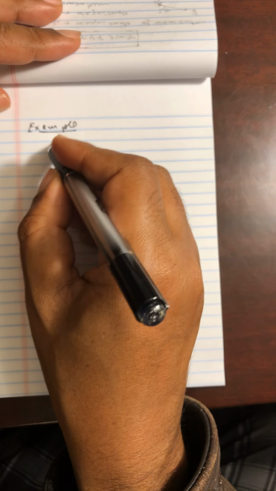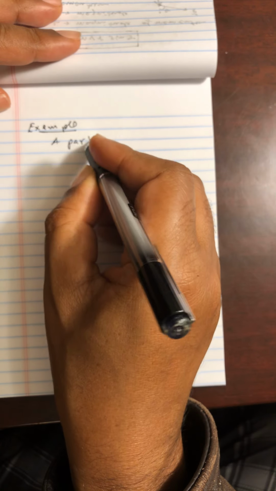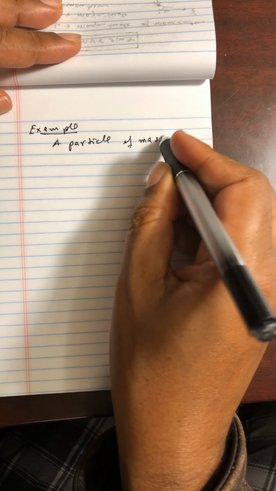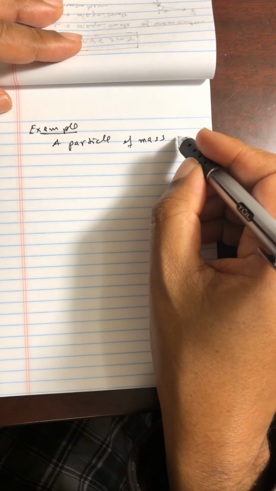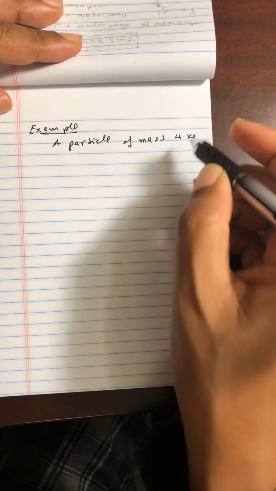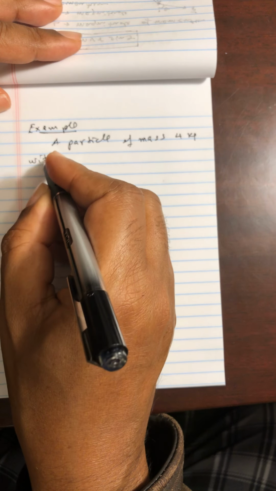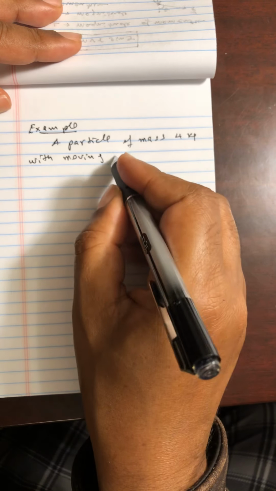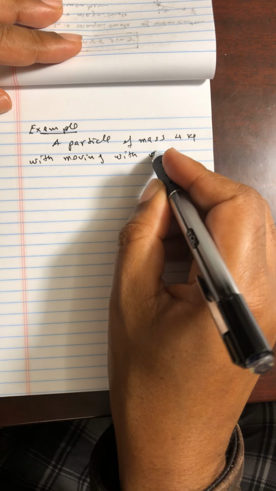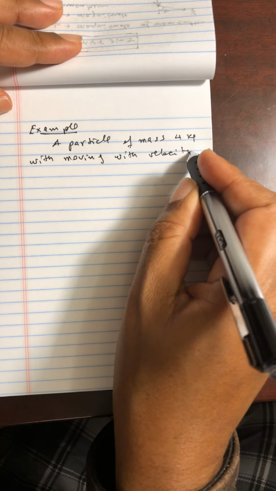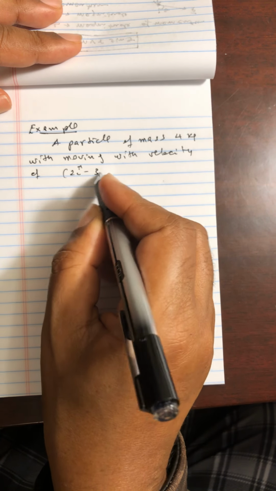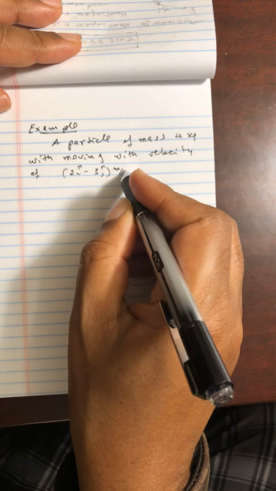Let's say a particle of mass, maybe 4 kilograms, is moving with a velocity of 2i minus 3j meters per second.